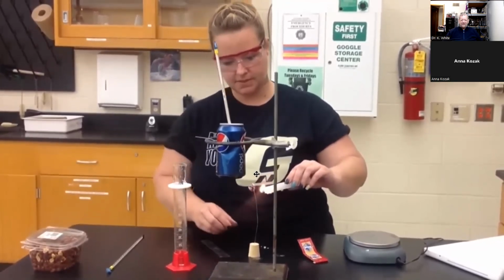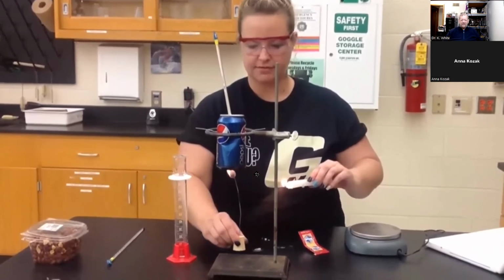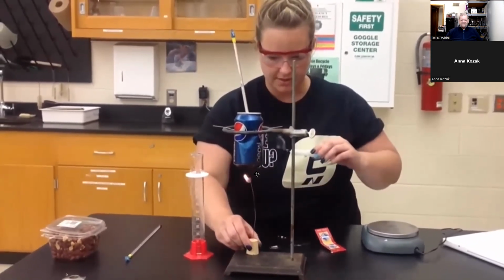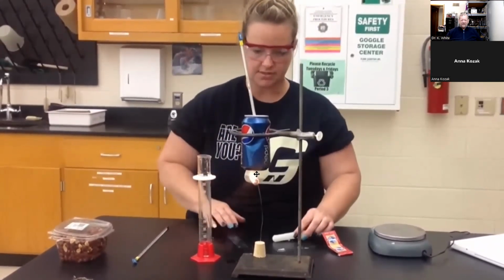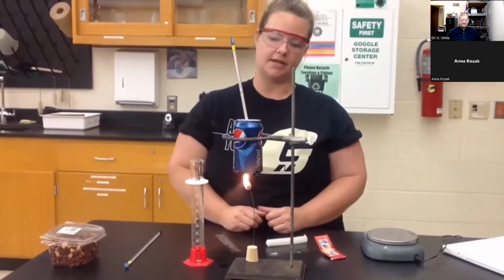You'll start to hear a little clicking when it starts to burn. That is a little indication to you, like kind of popping, that the food source is on fire on its own. You're going to let that burn and heat up the water.